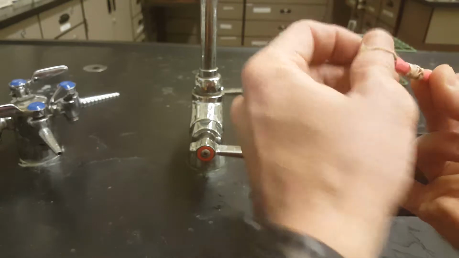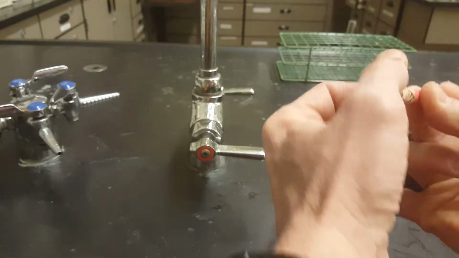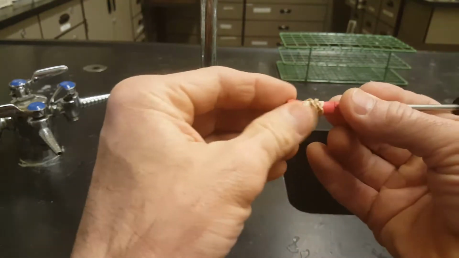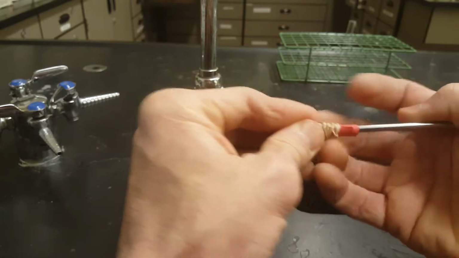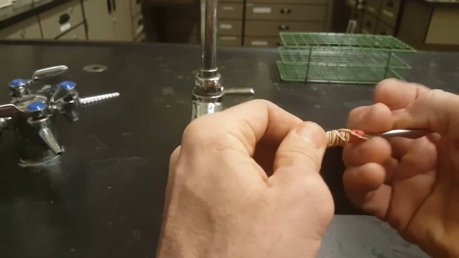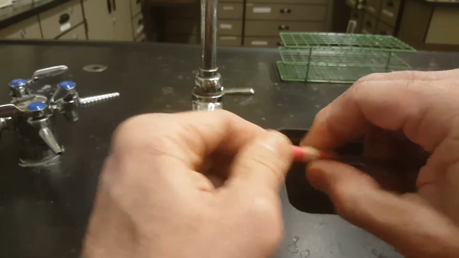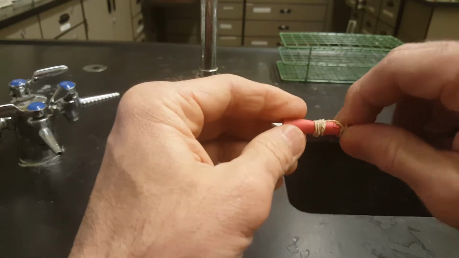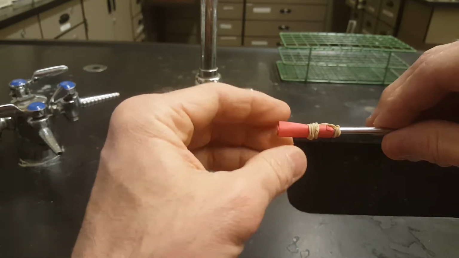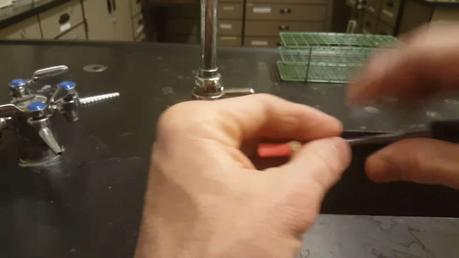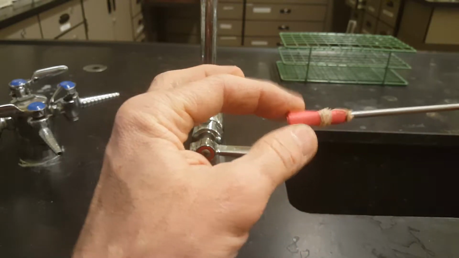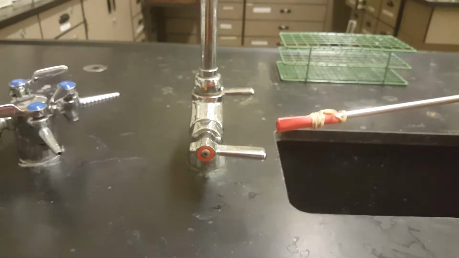And so what I like to do is get this on nice and tight, and then roll part of the rubber band up so that it's also on the shaft of the thermoprobe, like that. Cool, and that's going to keep the paper from falling off of the end of your thermoprobe when you soak it in your volatile liquids.